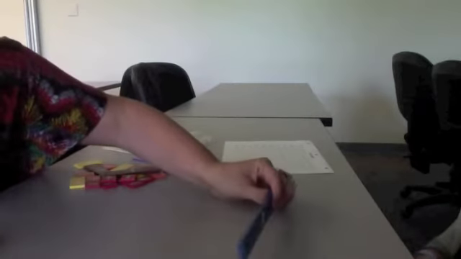Today we're going to learn about fractions and how to add and subtract them. We are first going to start with adding and subtracting fractions with the same denominator. Let's say you are given one whole piece.